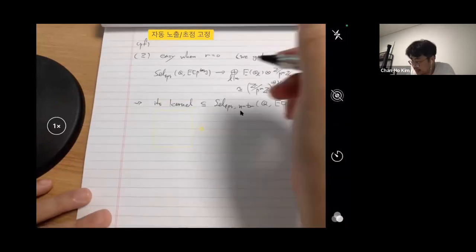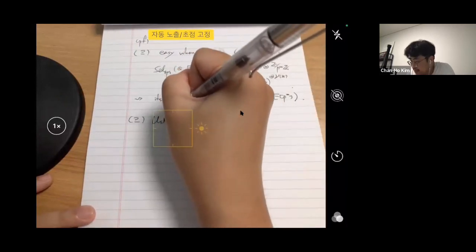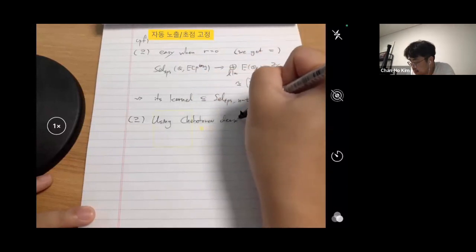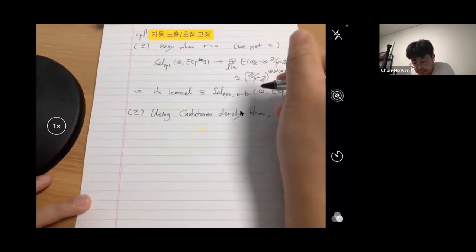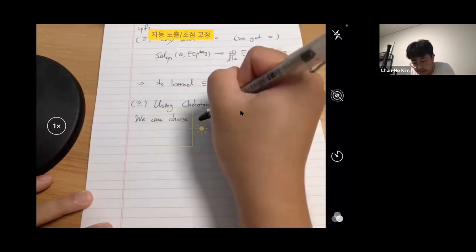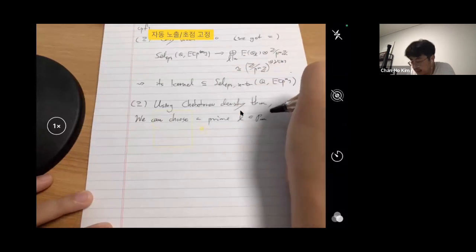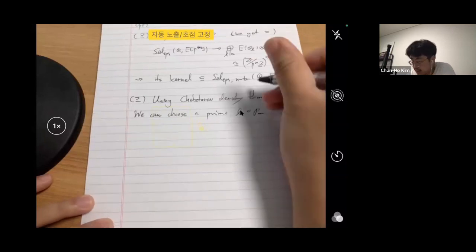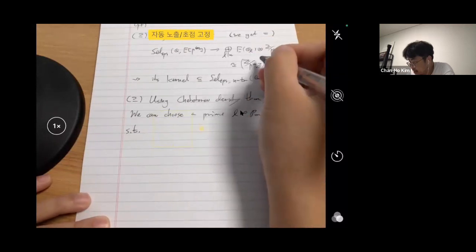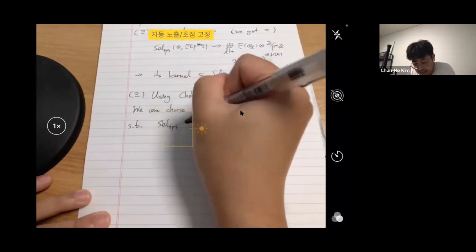And how about the other side? Using the Chebotarev density theorem, we can choose a Kolyvagin prime L with a slightly better property.